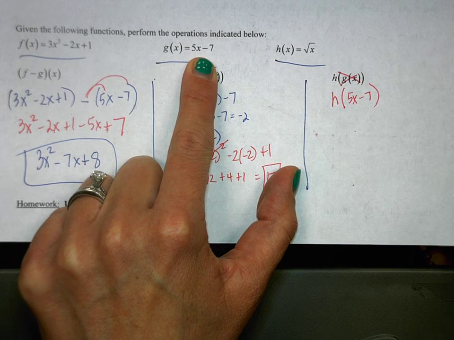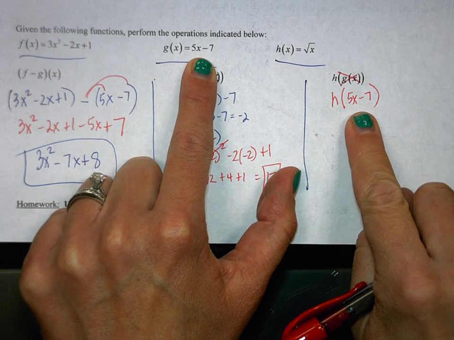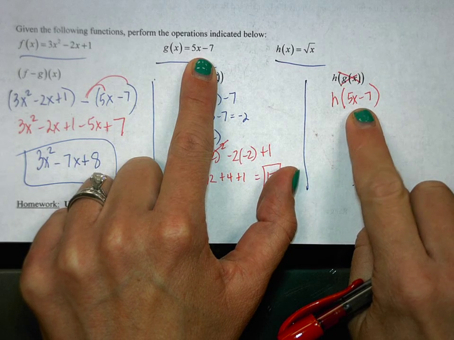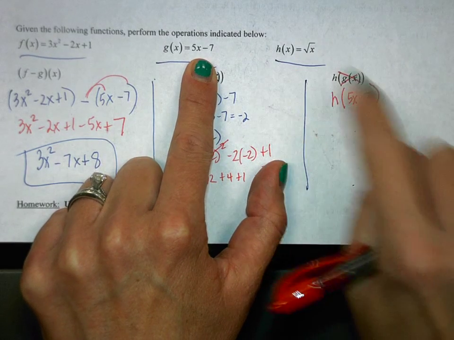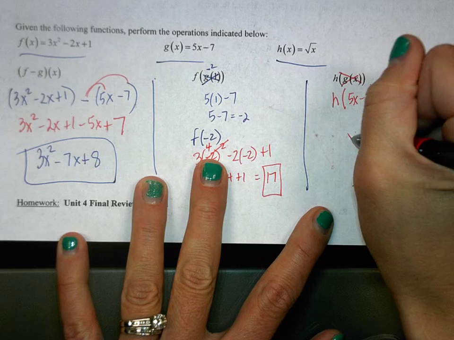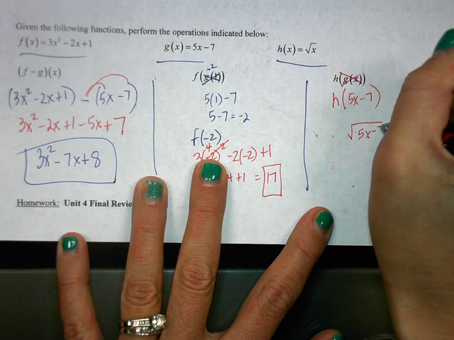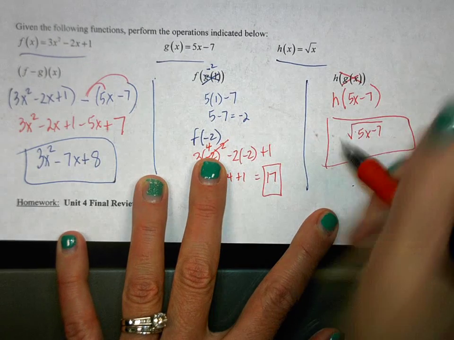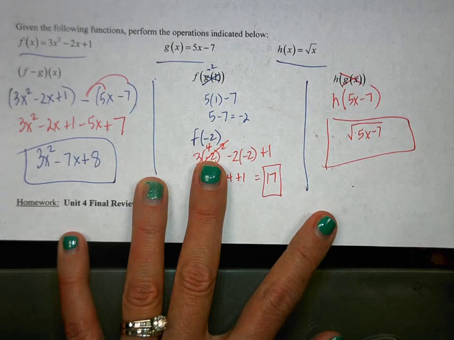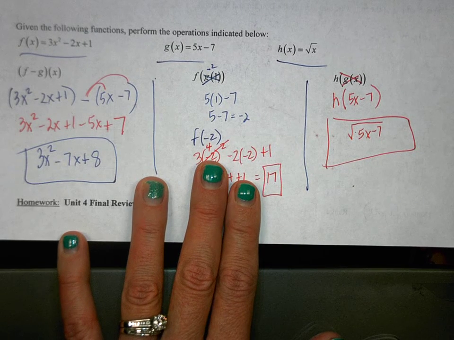So now, in my h equation, I'm replacing x with 5x minus 7. So that means we just have root 5x minus 7. There's nothing to simplify, nothing you can do. That is it. If you could simplify it, you would. Okay, questions?